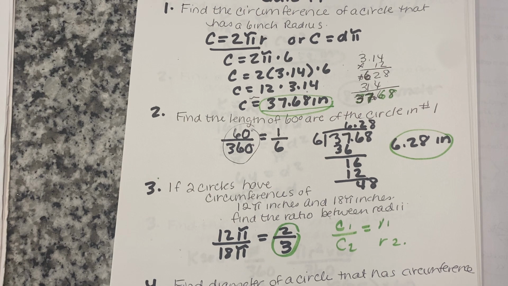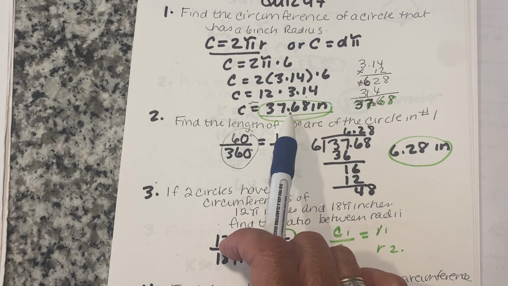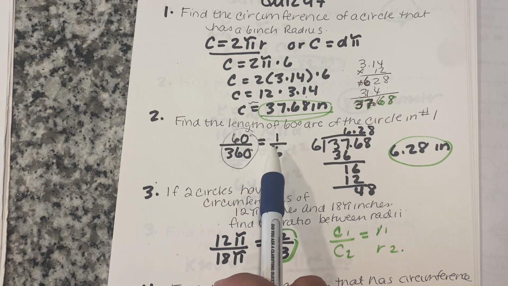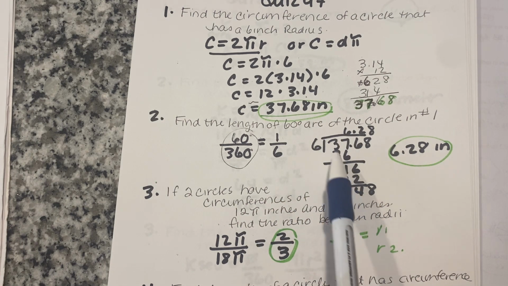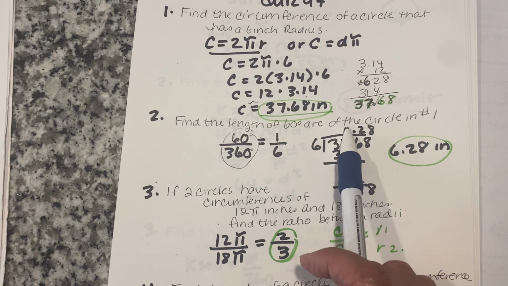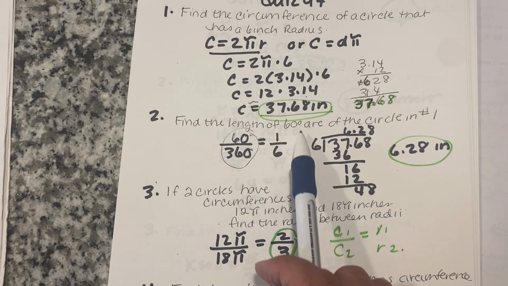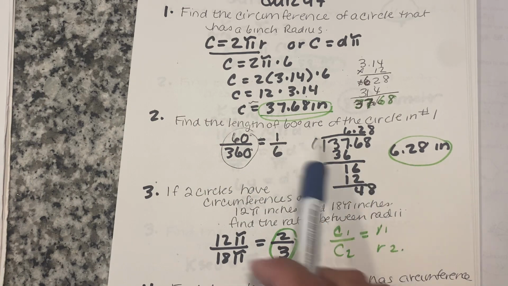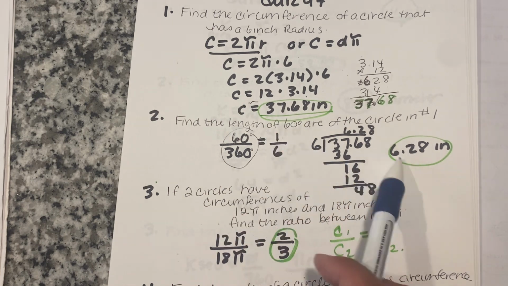So how big is this arc going to be? This is the whole circle in inches, and you just divide it by 6, because we have 1/6 of the circle right here. We have 37.68, which we found up here, and we divide it by 6, which goes into 6.28. So 6.28 inches is the arc. The arc is only 60 degrees and the circle is 360 degrees, so it's 1/6. It looks like 1/6 of that, right? And it is.